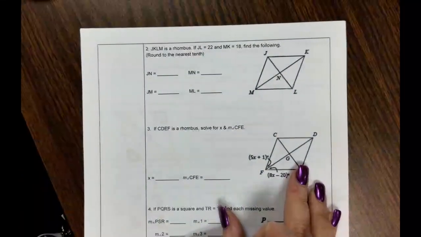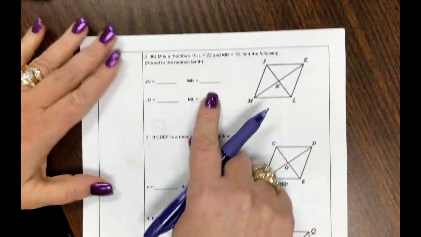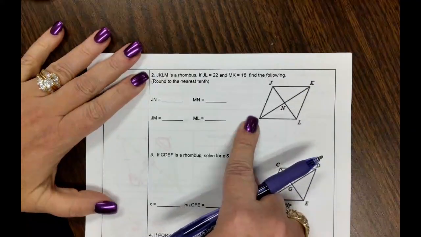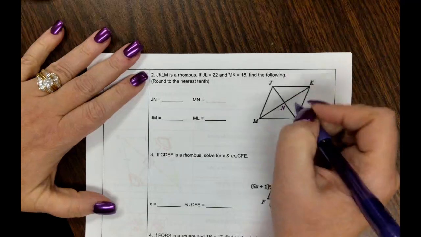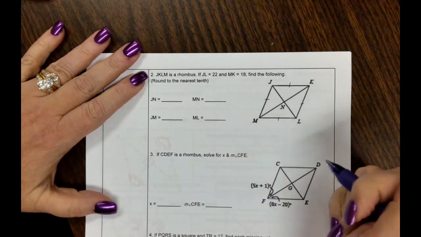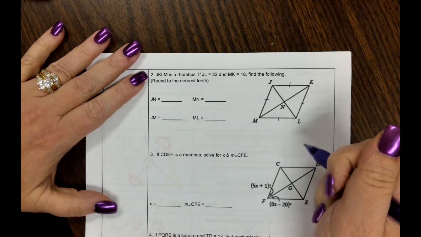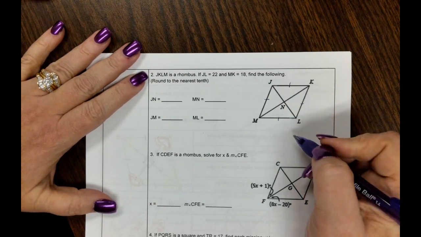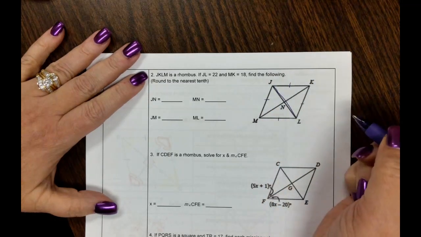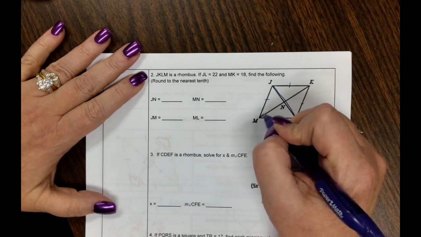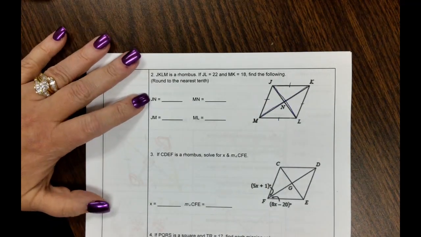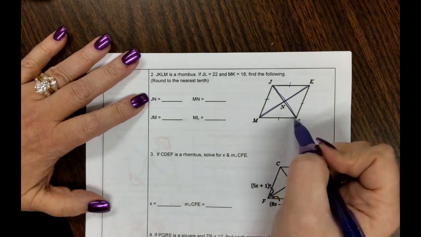Okay, so let's look at this one. Again, JKLM is a rhombus. So think about what that means. All 4 sides are congruent. That causes the diagonals to be perpendicular and the diagonals to bisect the angles. JL is 22. This whole thing is 22. And MK is 18. Now, here's what's important. Let's look at what we're asking for. I want JN. Well, JL is 22.